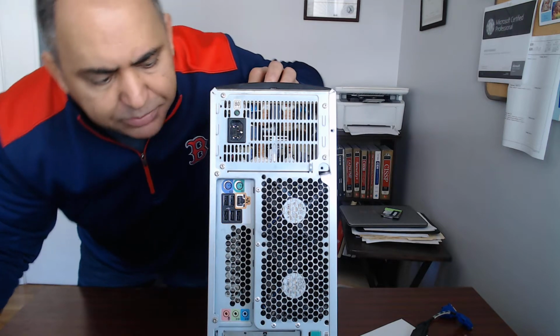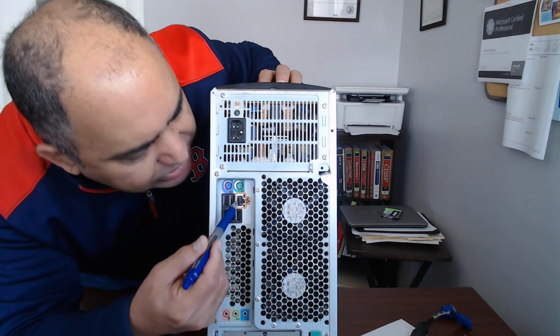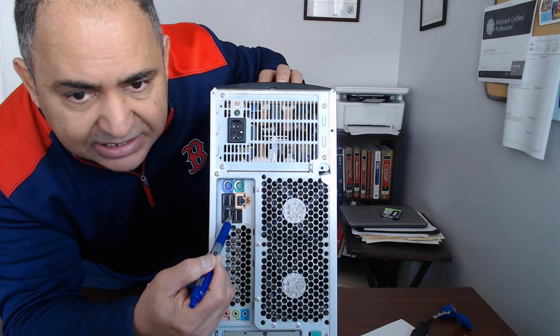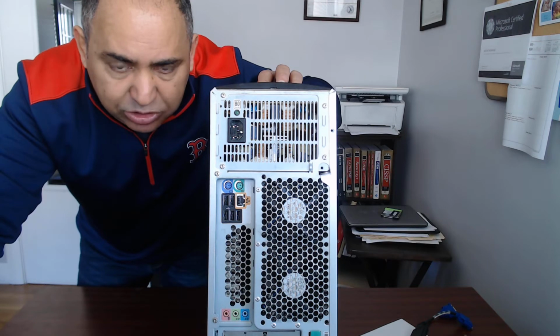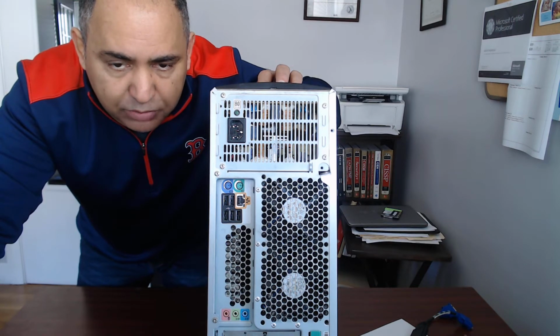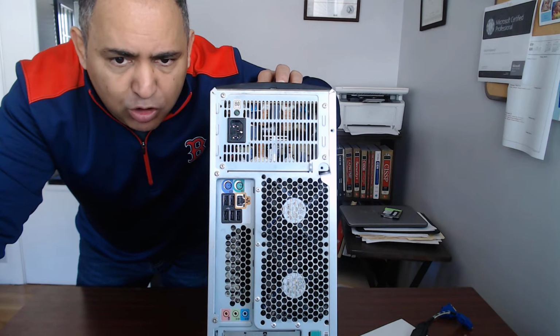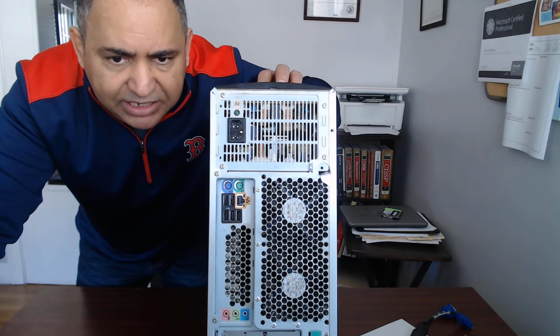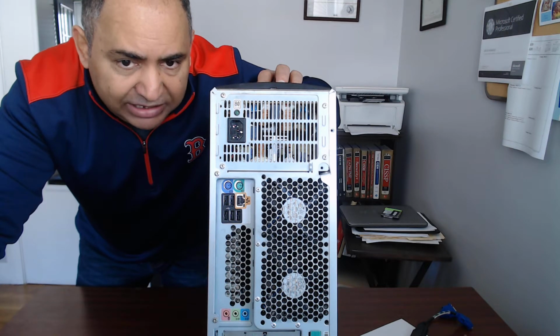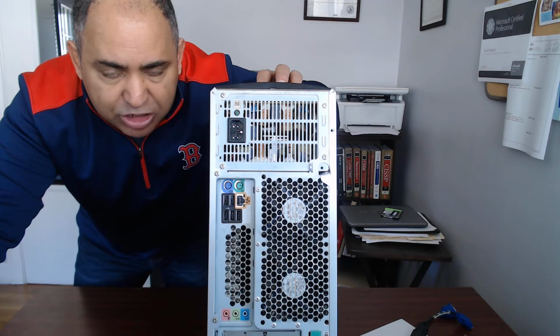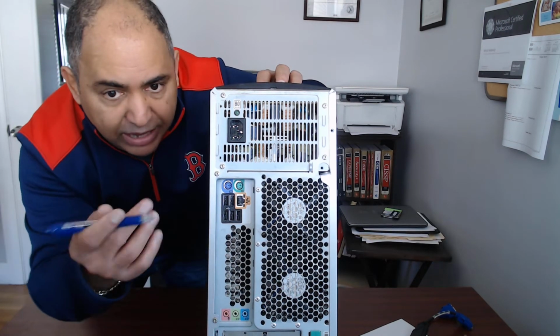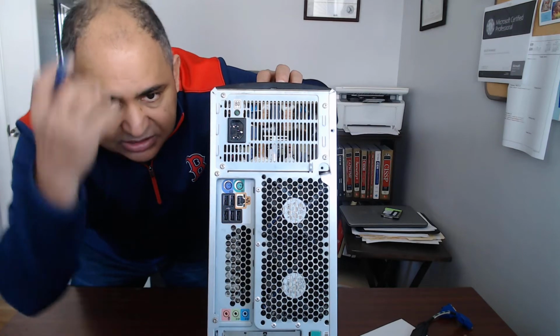Most devices come with USB, and this one has 5 USB connectors. Most likely your mouse and keyboard nowadays are going to be either USB or wireless, so there's no need for the purple and green PS2 connectors. I don't use them when I use this desktop.